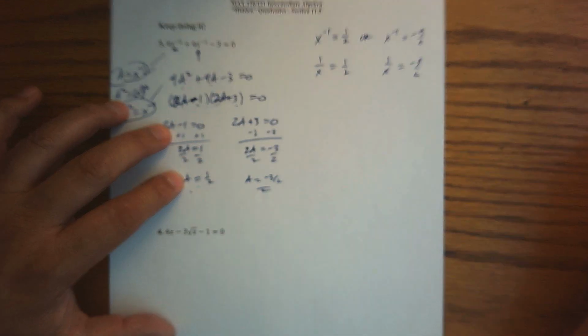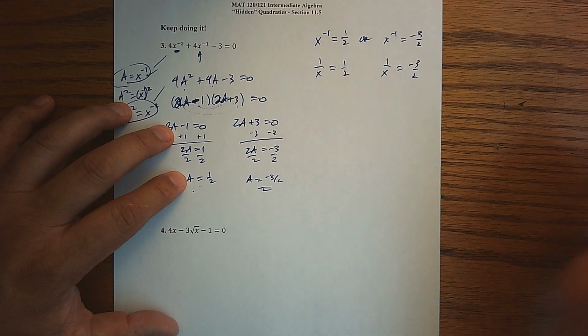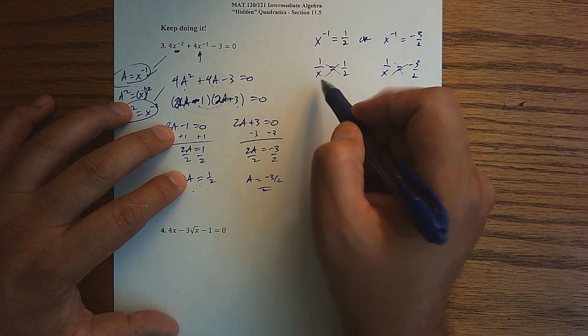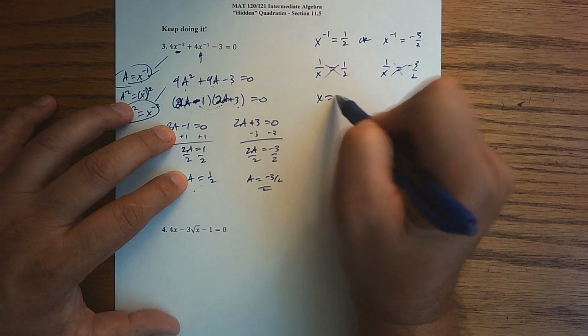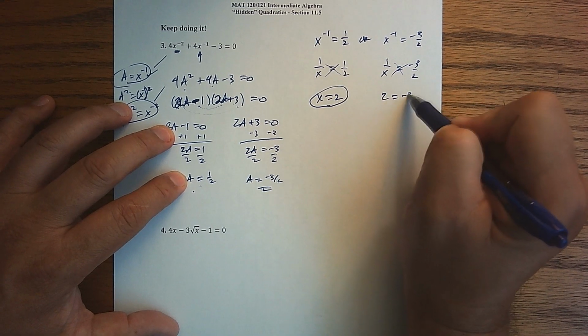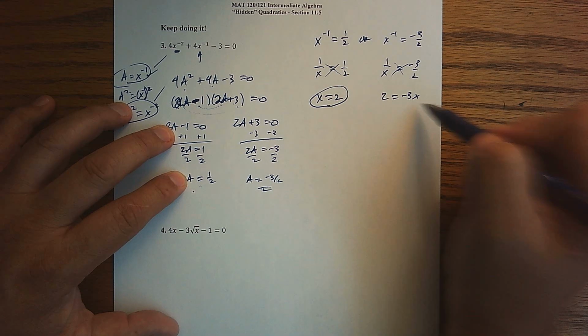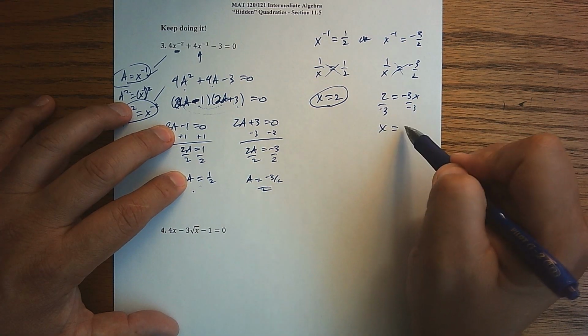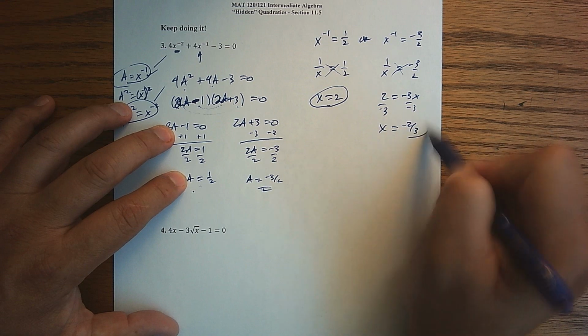And what I'm seeing after that quick rewrite of the negative exponent is the good old trick of cross multiplication. So if I cross multiply here, I get x equals 2. And if I cross multiply over here, I get 2 equals negative 3x. Doing one more division, and we get our other solution, x equals negative 2/3.